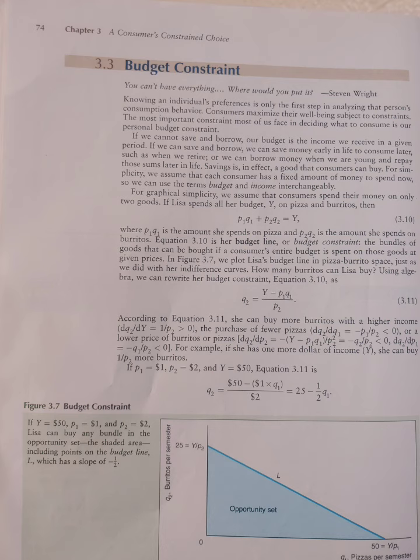If Lisa spends all her budget, capital Y, on pizza and burritos, then P sub 1 times Q sub 1 plus P sub 2 times Q sub 2 equals capital Y, equation 3.10, where P sub 1 times Q sub 1 is the amount she spends on pizza, and P sub 2 times Q sub 2 is the amount she spends on burritos.